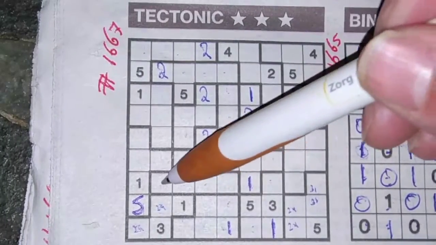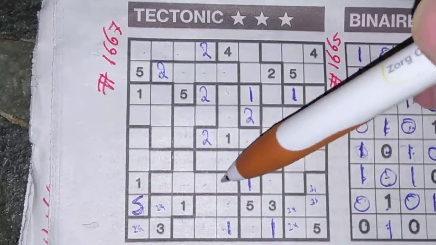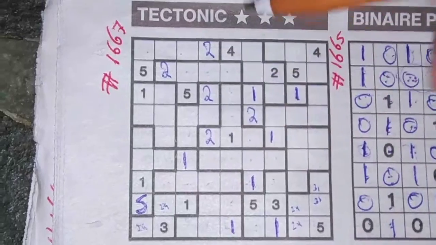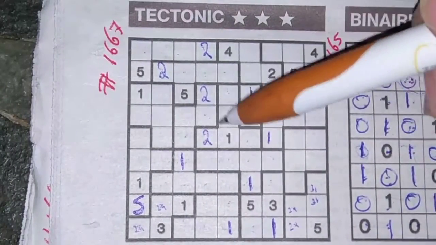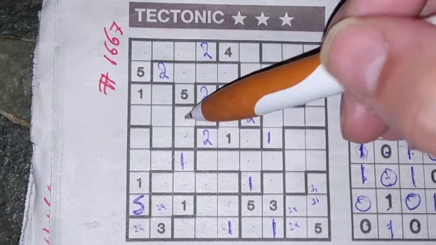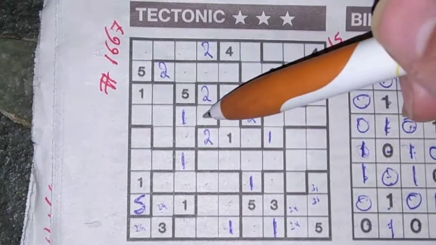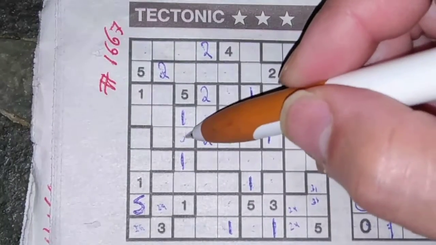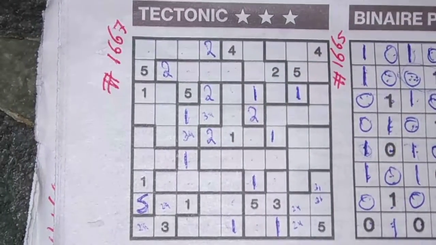These 3 boxes cannot be a 1. That box cannot be a 1. So 1 box left for the 1 should be here. This box cannot be a 1. That box cannot be a 1. So 1 box left for the 1 should be here. 2 boxes left, the 3 and the 4 here. Let me mark them, 3 and the 4, alright.